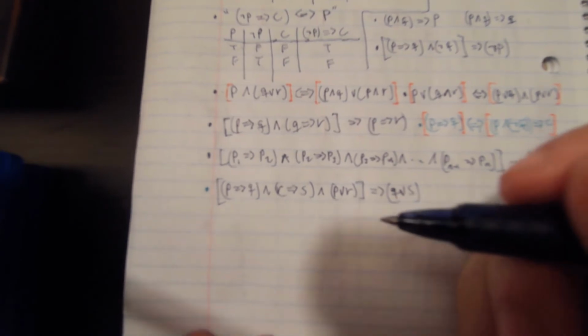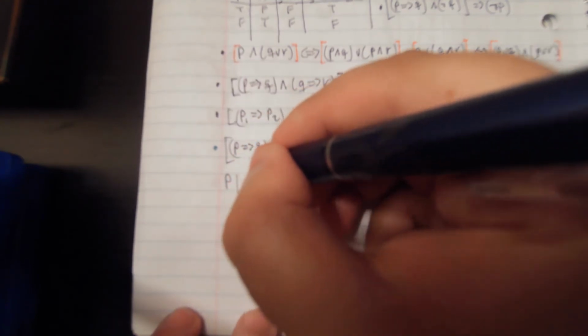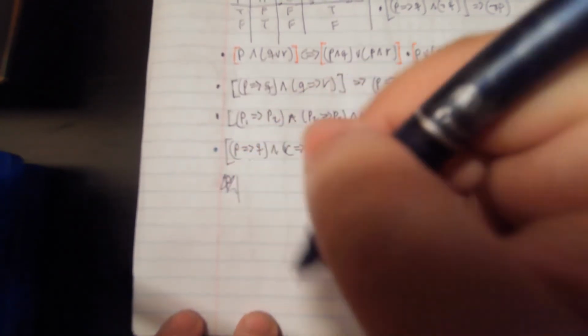But why did I want to do this one? Because it has 4 letters, P, Q, R, S. I'm not going to have enough space, because I'm going to need basically 16 different cases. If it was 3 letters, we need 8 different cases. With 4 letters, it's always double.